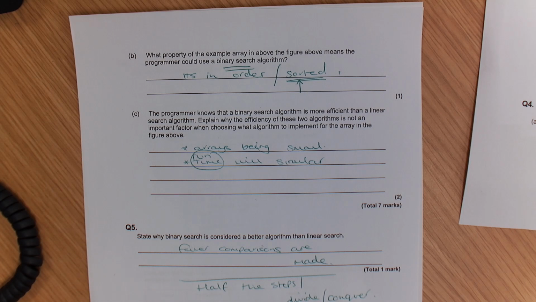Okay? The next question says the programmer knows that a binary search is more efficient than a linear search. Explain why the efficiency of these 2 algorithms is not an important factor. Well, when you've got small lists, it doesn't matter. It's only when your numbers are huge. Because if I'm doing a linear search on 1,000,000 items, it could be the 1,000,000th item in the list.